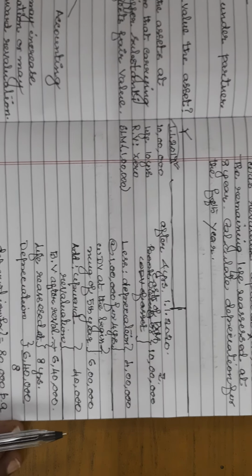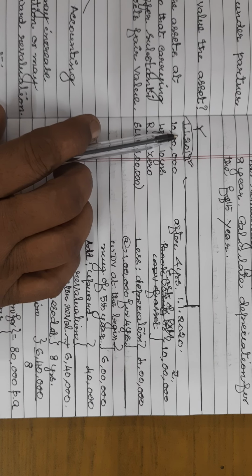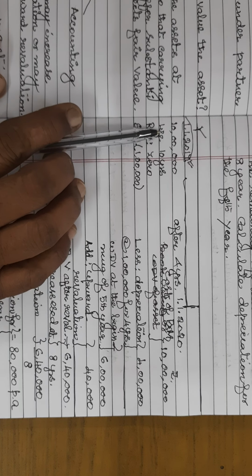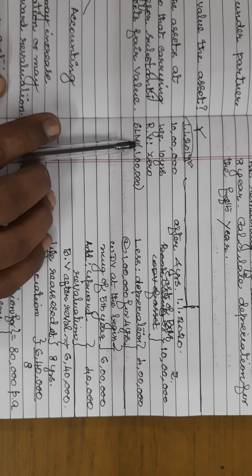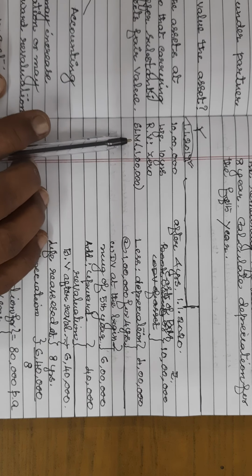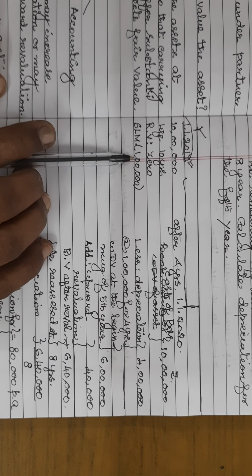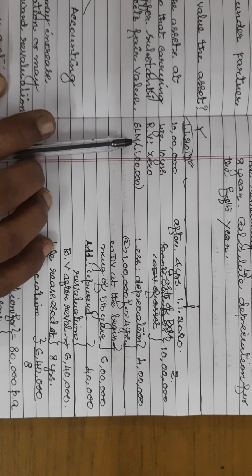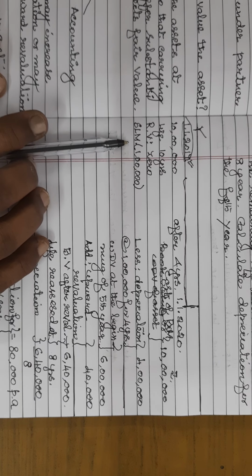Let us understand it through a timeline. Take the example that it is 2017. The cost of the plant and machinery was 10 lakh, the life was 10 years and the residual value was 0. We use the SLM method. How do we find the depreciation? All of us know very well: total cost minus estimated scrap value divided by estimated useful life.